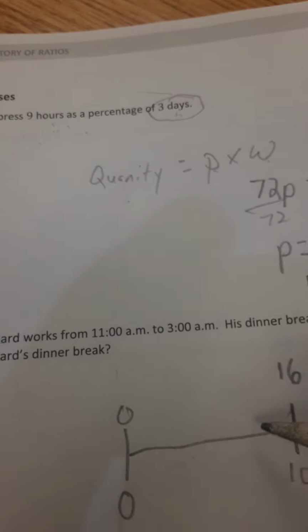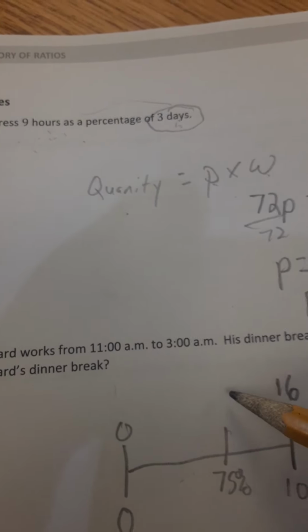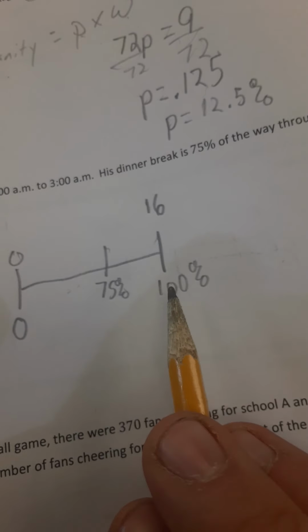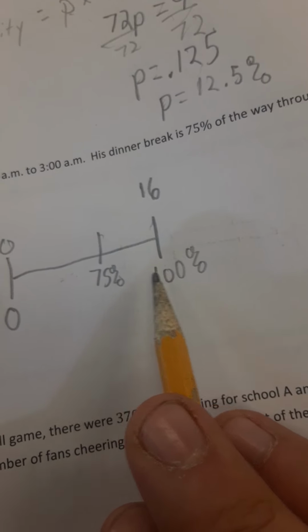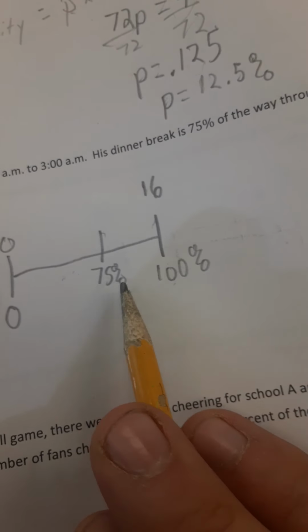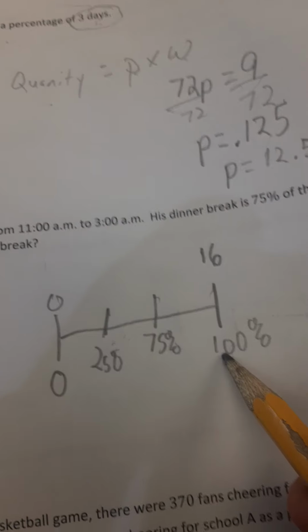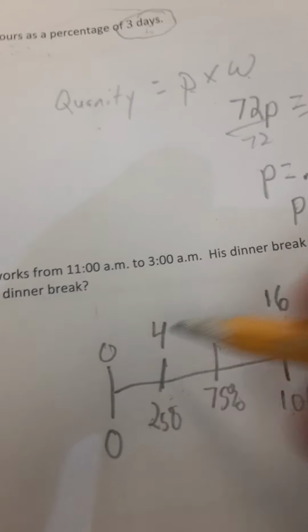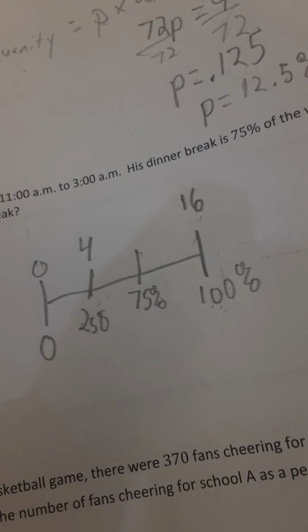So 75% way through, he gets his dinner break. So again, we've done this multiple times within the past 2 videos. Can we go from 100 to 75? No. But what factor do they have in common? 25%. So I'm going to divide by 4 here to get to there. So I'm going to divide 16 by 4, which is 4. So 25% of his work is done in 4 hours, right?